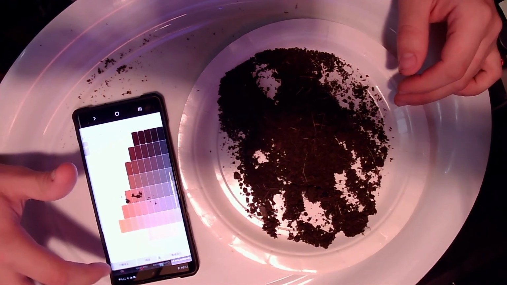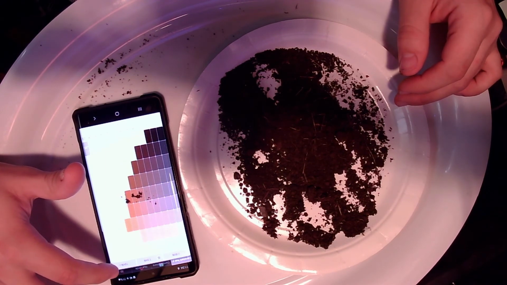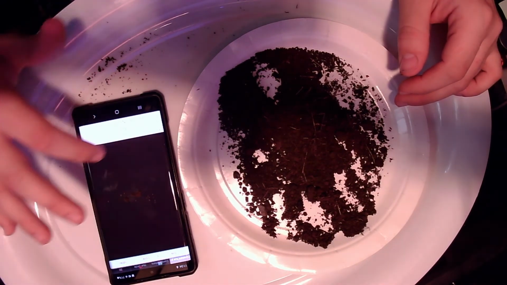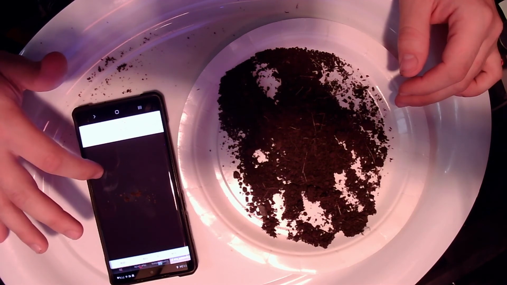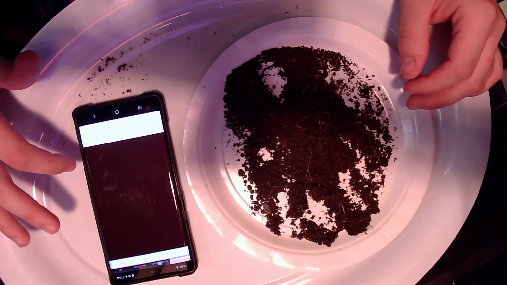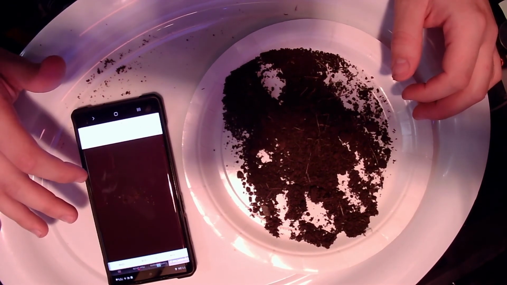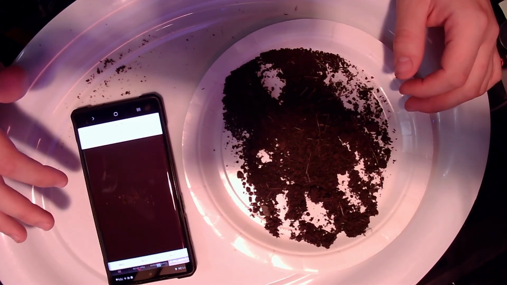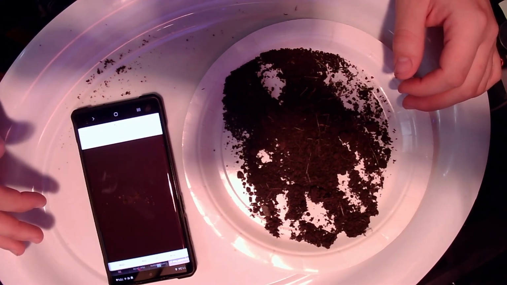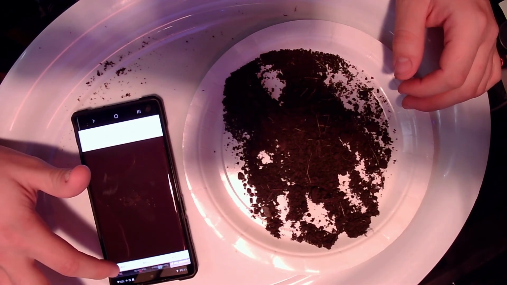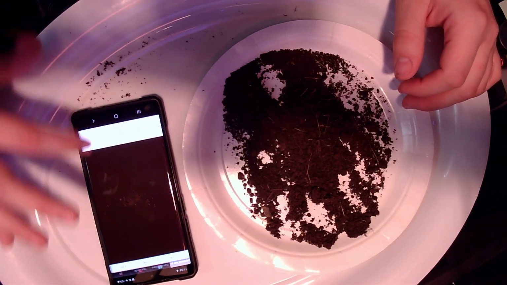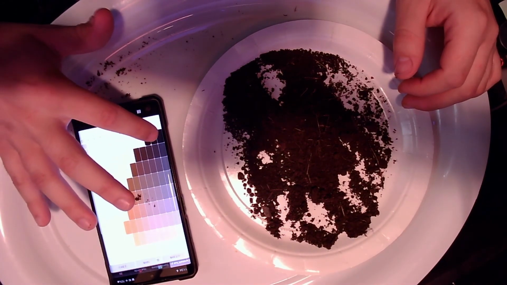I'm just going to look at the 7.5 just to see what's up. So that's what, 7.5 1/1, 7.5 1/2. I think that's the closest so far. Let's try the 10YR. Go back, look at the bottom.